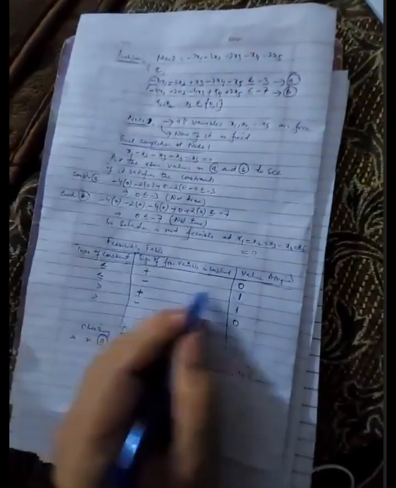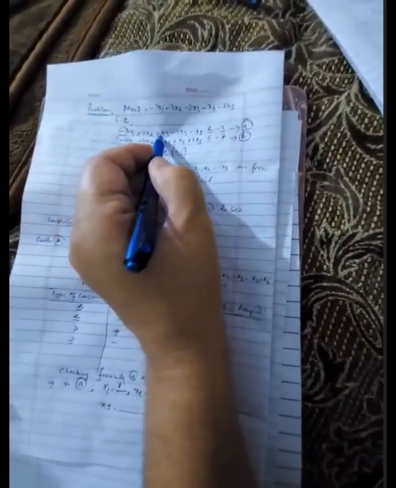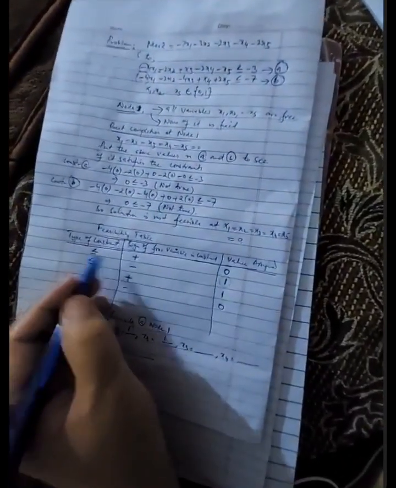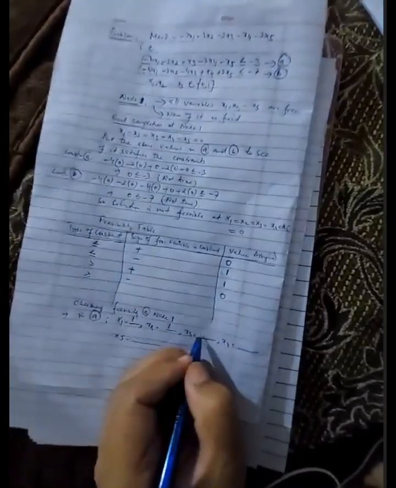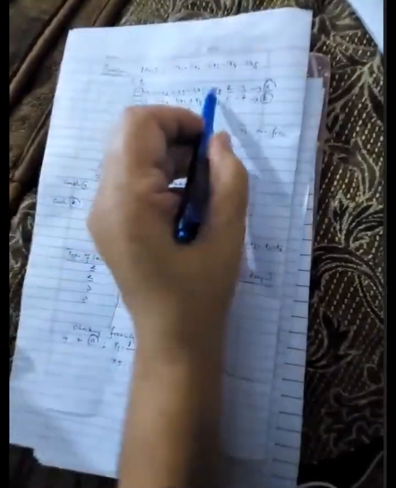For x2 the sign is negative, so same, it will also be 1. For x3, the sign is positive. It is less than or equal to, and the sign is positive. The value assigned will be 0. For x4, it is negative, so it will be 1. And for x5, it is also negative, so it will be 1. You understand it? Okay.